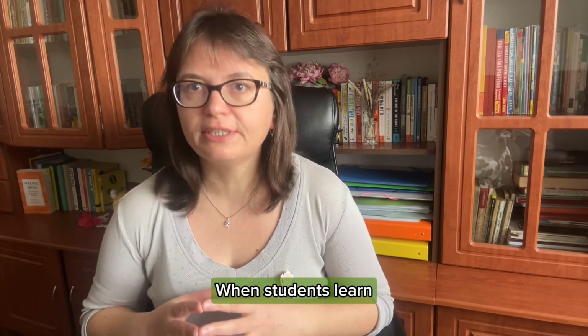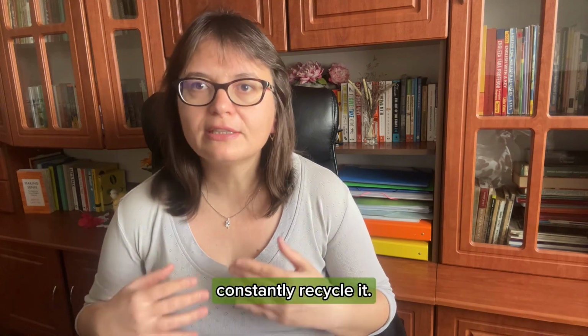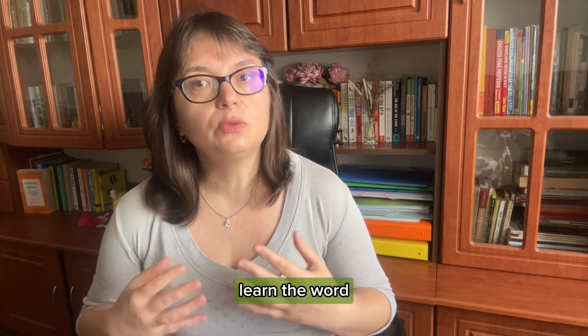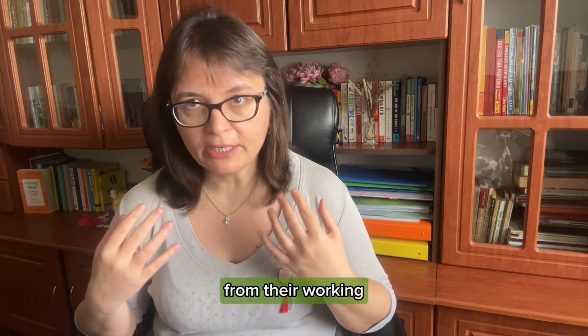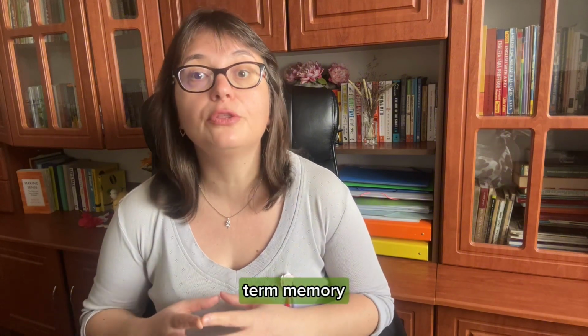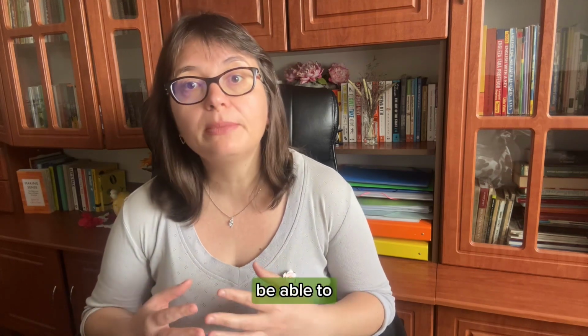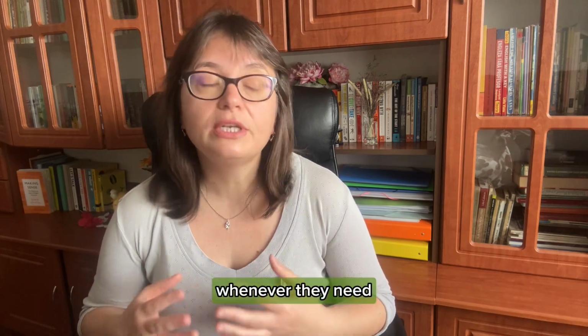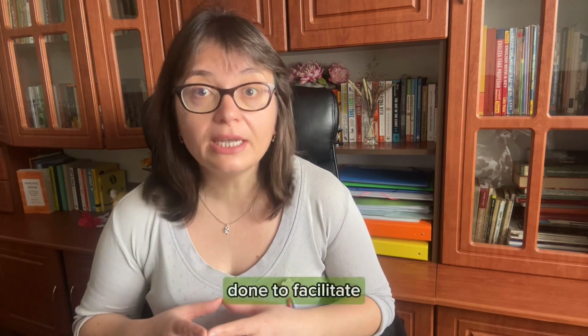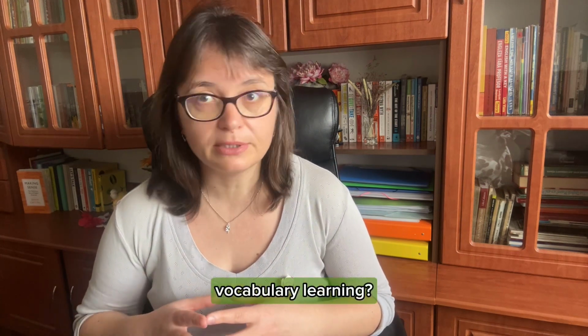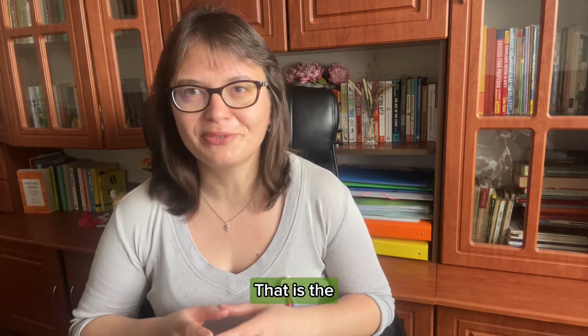When students learn vocabulary, they need to constantly recycle it. The word should pass from their working memory to the long-term memory through repetition and use of the vocabulary. Eventually, they will be able to retrieve the word whenever they need it. What can be done to facilitate our students' vocabulary learning? That is the question today.